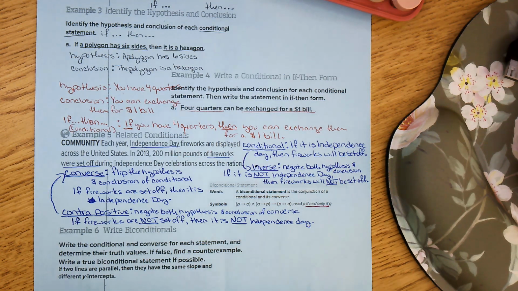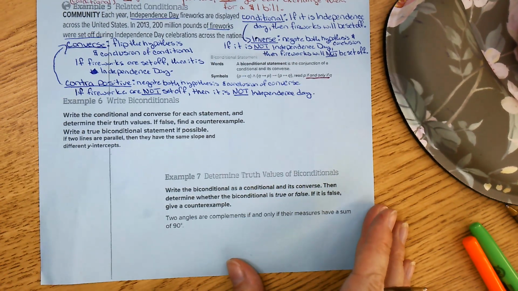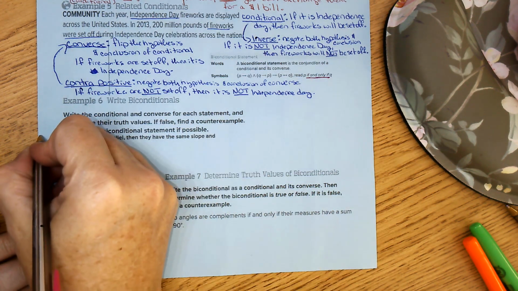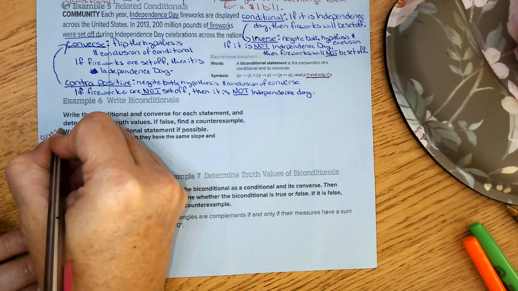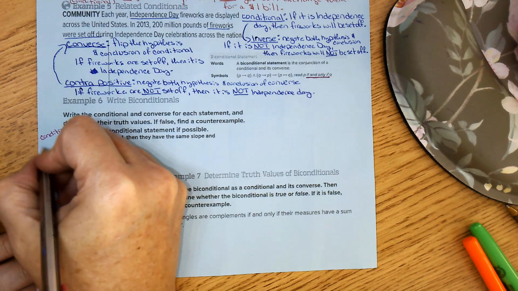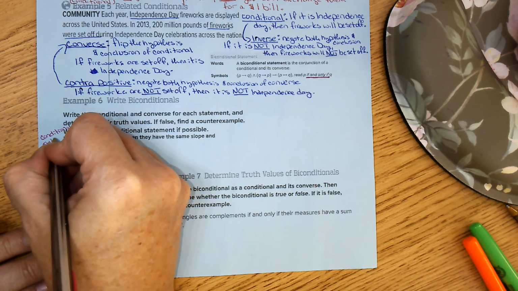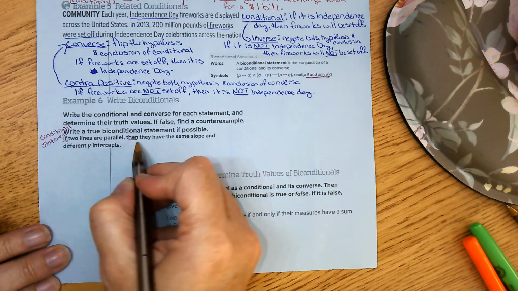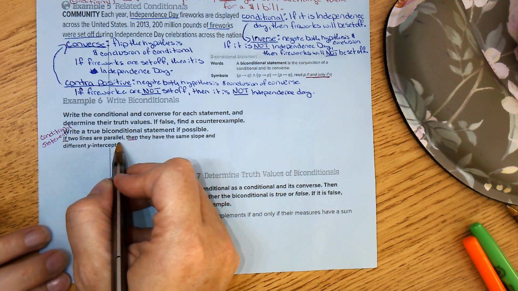All right, so let's check out some biconditionals. First off, it wants us to write the conditional and converse for each statement and determine their truth values. If false, find a counterexample. Write a true biconditional statement if possible. So we have our original conditional statement here. And I know that because it has an if-then. So if two lines are parallel, then they have the same slope and different y-intercepts.